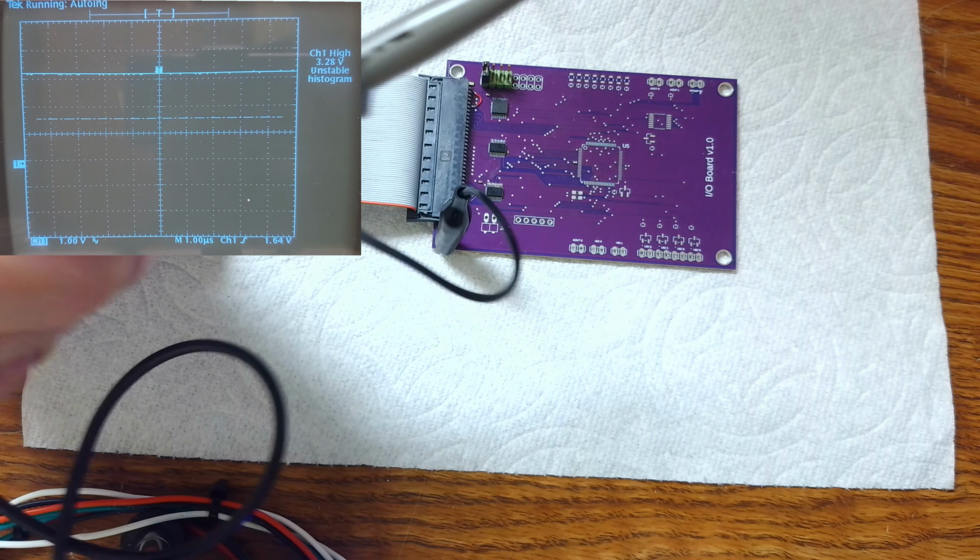Okay? So then, if we go over here and touch it to our address 0, it should go low. If I can make a good connection. All right, there we go. Okay.